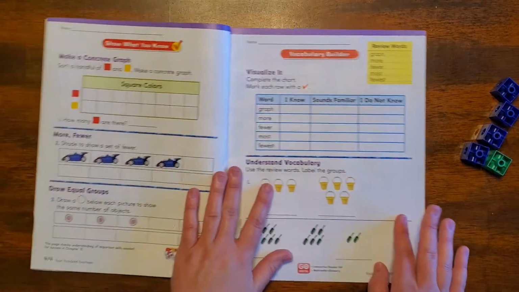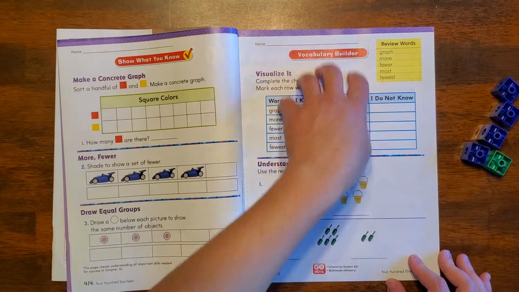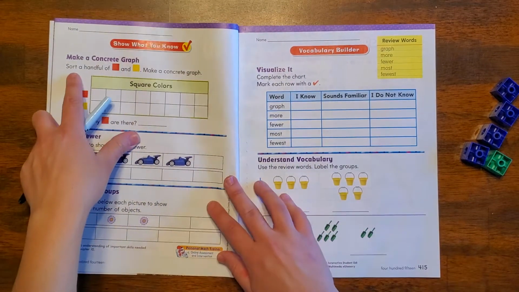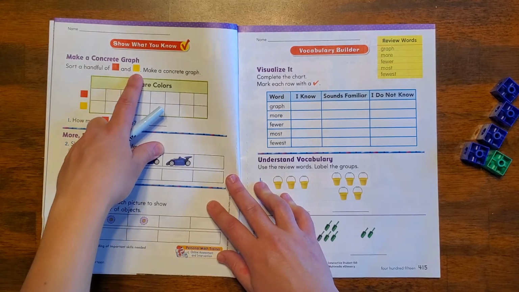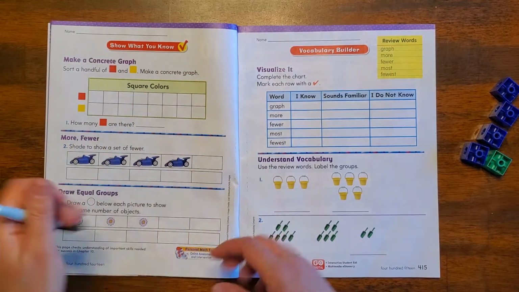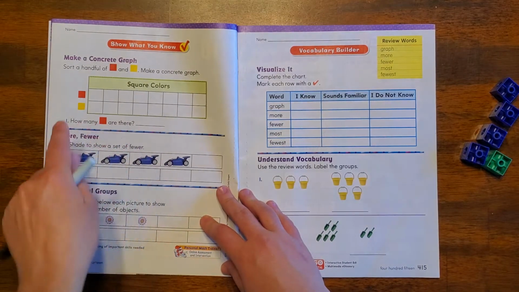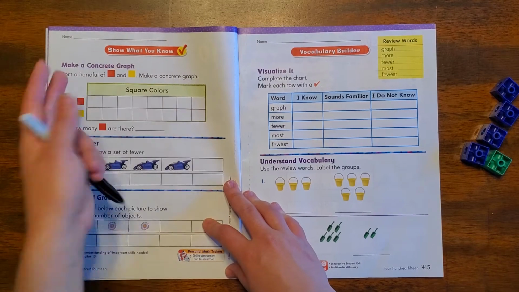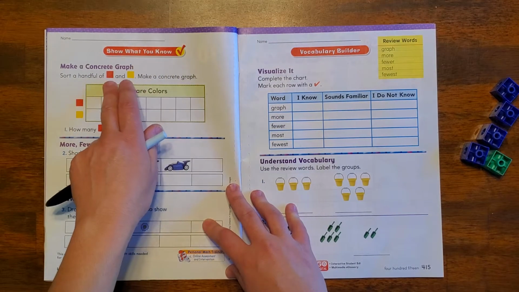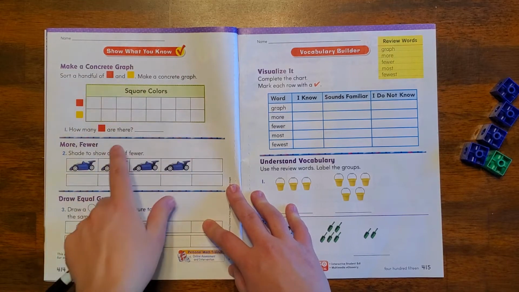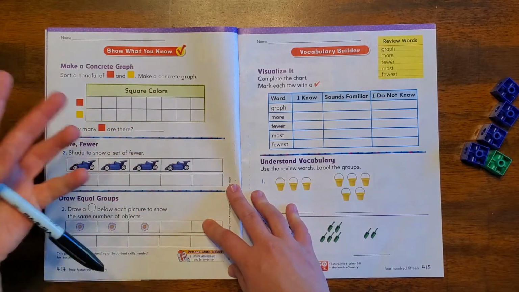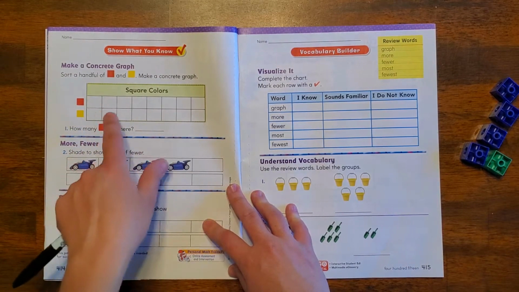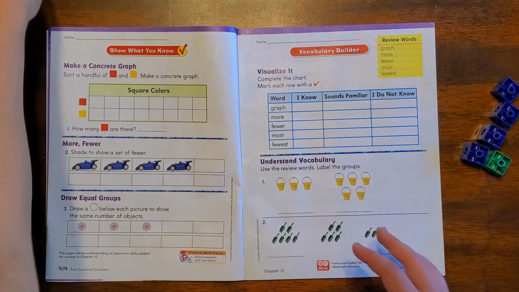All right. And here is the show what you know page and the vocabulary page. So you're going to do this page. Here it says sort a handful of red and yellow tiles, make a concrete graph. So how many red tiles are there? For number one, you probably don't have color tiles at home. So what you can do is use a red crayon and a yellow crayon, and just make up a couple of numbers, and color that number red and color that number yellow.